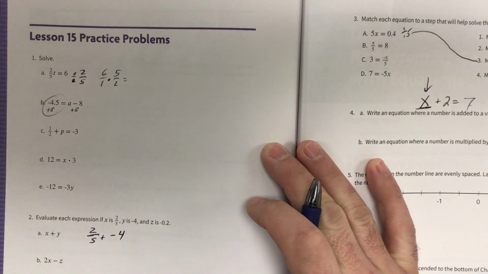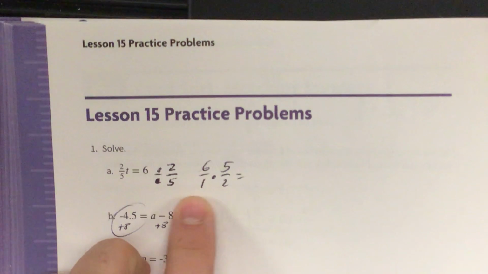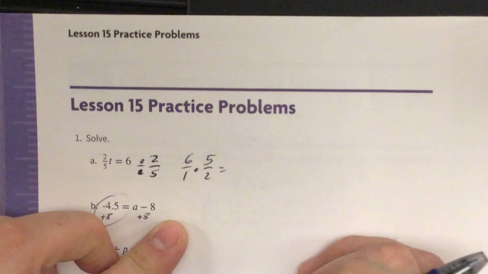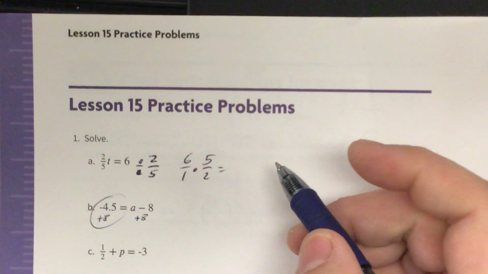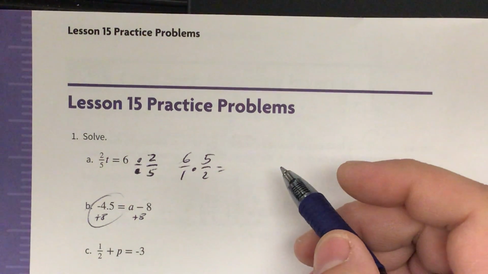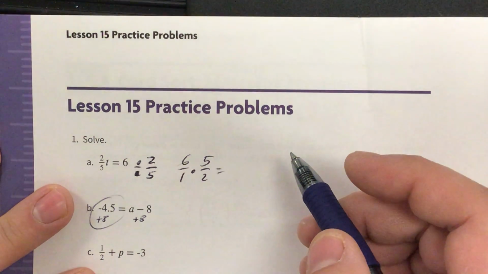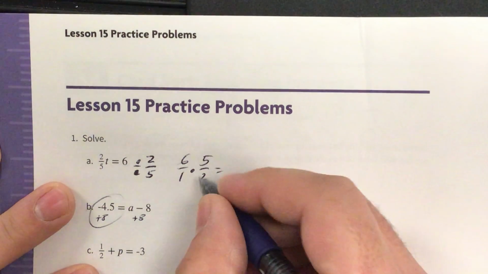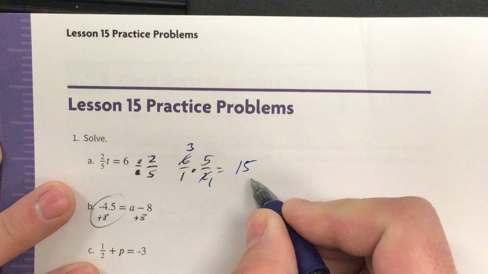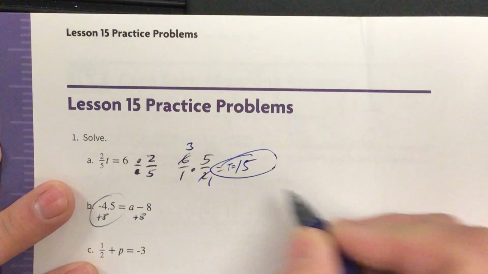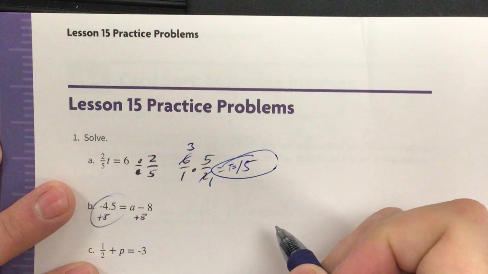All right, so lesson 15. First question there. We had it all set up before you left. 6 over 1 times 5 over 2. You can multiply across and then reduce, or you can cross cancel now. Which one would you prefer? Brooks? I'd cross cancel. All right, fine. What'd you get? I got 15. Perfect. Technically, that is t equals 15. Eventually, you might have more than one variable, so you might want to put what the variable is.